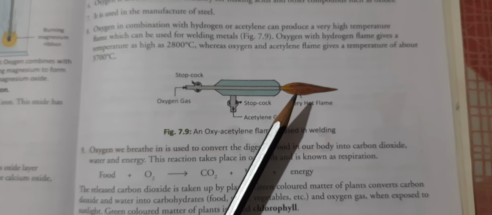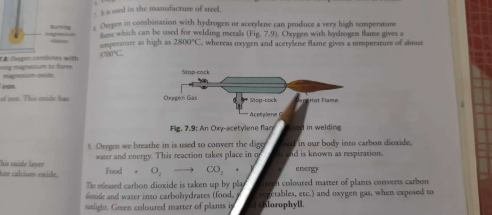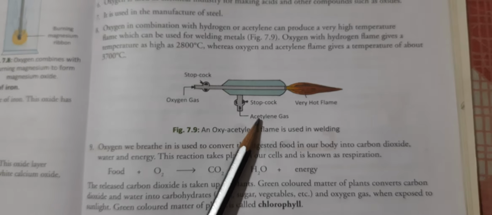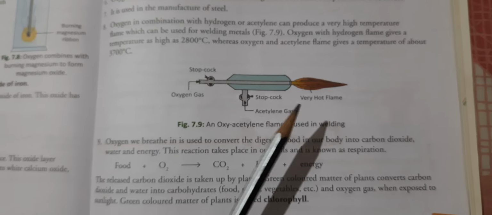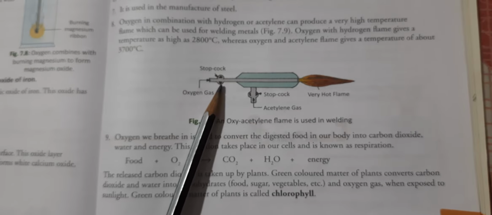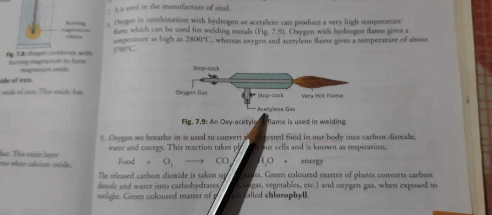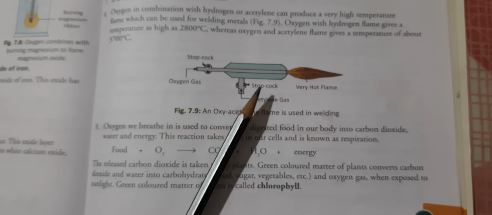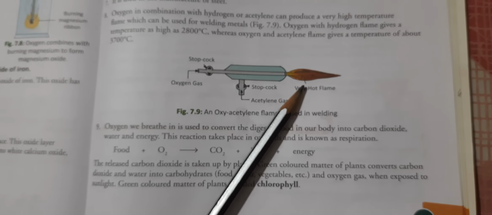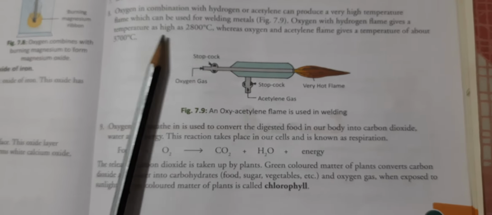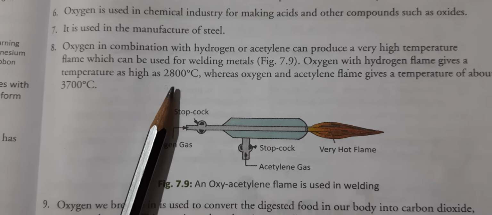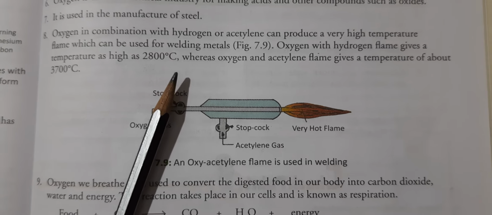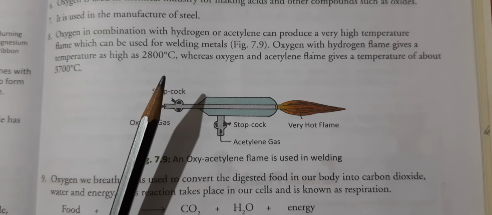This particular flame that is produced is not any ordinary flame. It's oxygen gas mixed with another gas called acetylene gas. Oxygen gas is supplied from one side, and from the other side there is acetylene. This is also another kind of gas. These two, when they get mixed, produce an extremely high temperature of 2800 degrees Celsius and above.